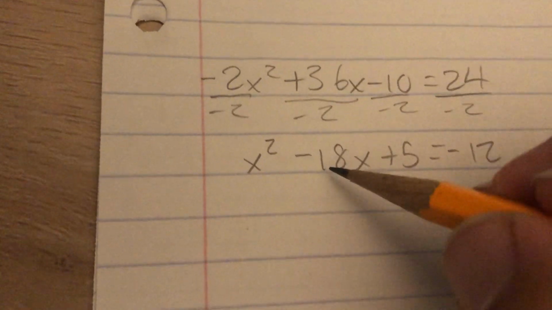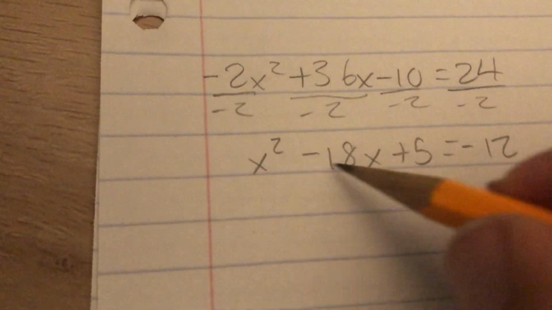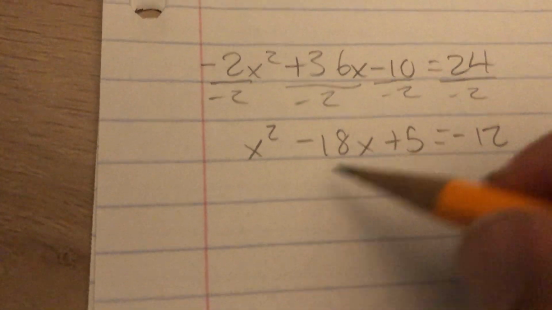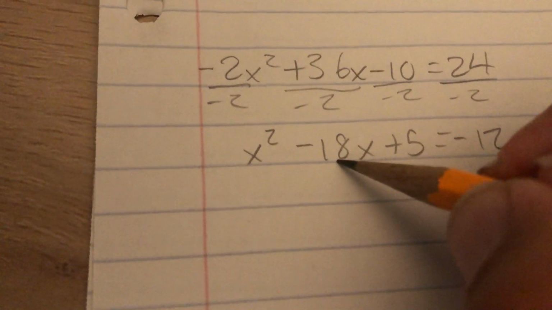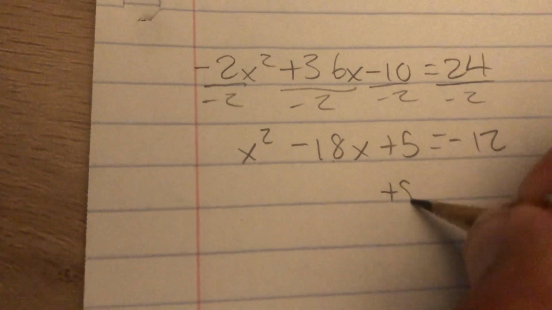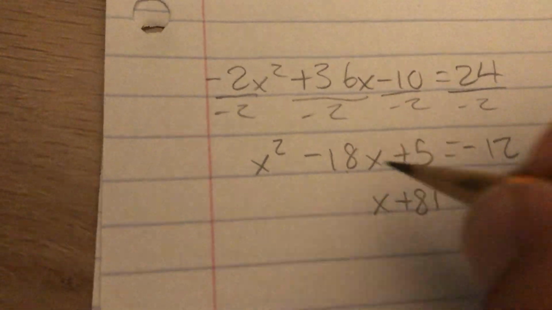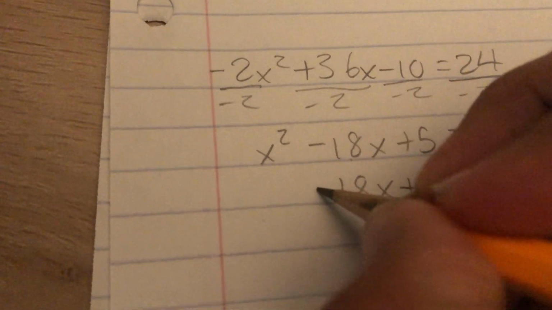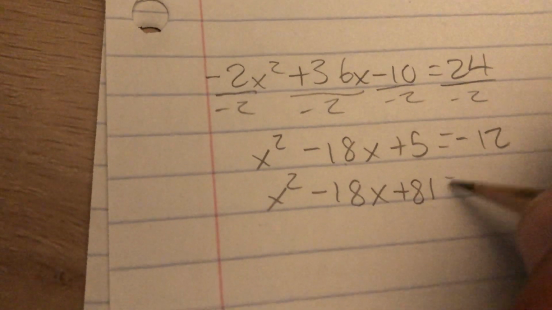All right, so then this, we have to divide by 2. So now we have exactly the same system we had before. So how do I find out what number this has to be? I divide this by 2, I get 9. 9 squared makes 81, which means this number has to be 81. Everything else stays the same. So now I have 81 over here.